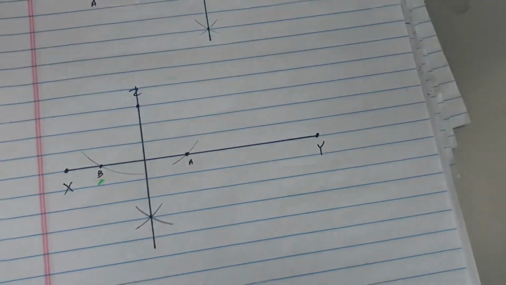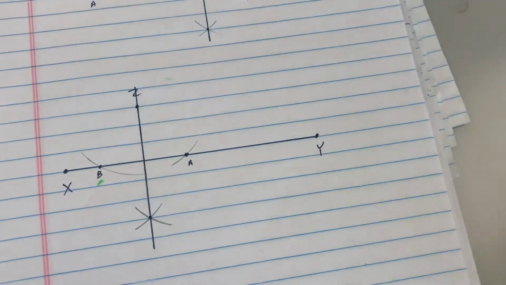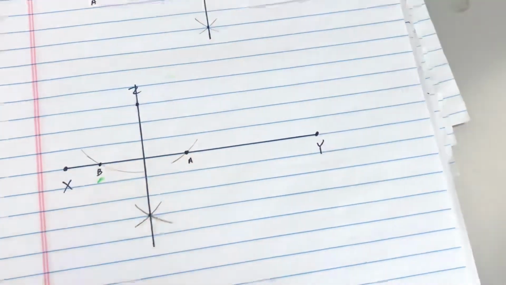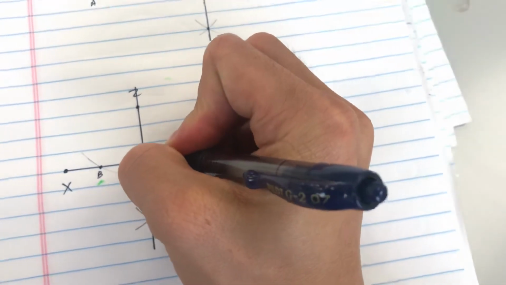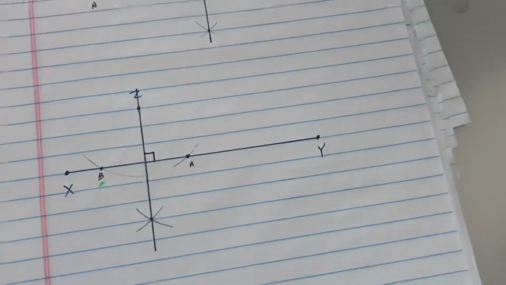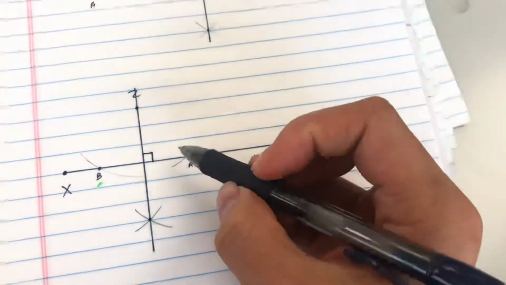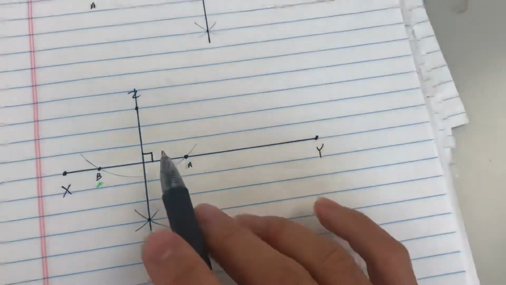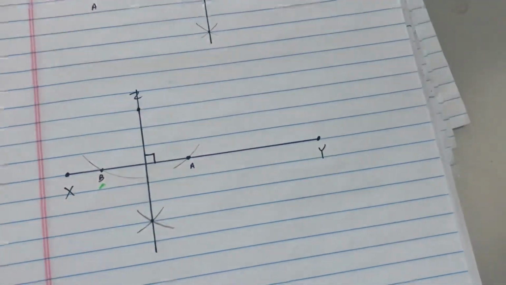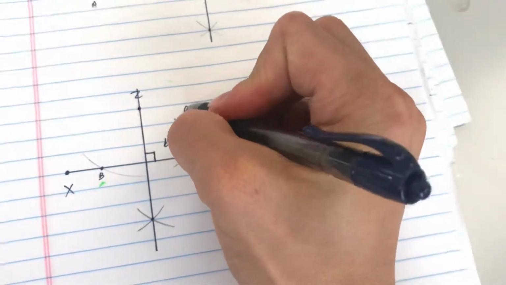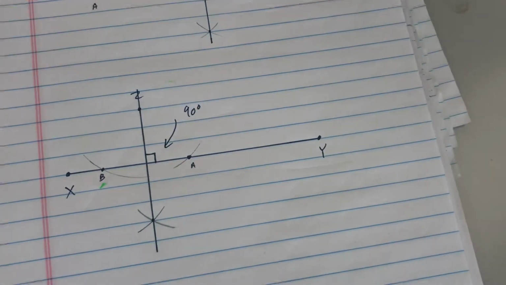And what you're gonna notice is that once I connect the point, I know for sure, based on the process that I just did, that I was able to construct a line that is perfectly 90 degrees, because it's perfectly perpendicular, because this is a perfect corner right there. And so therefore this has to be 90 degrees. And so the process is very easy.